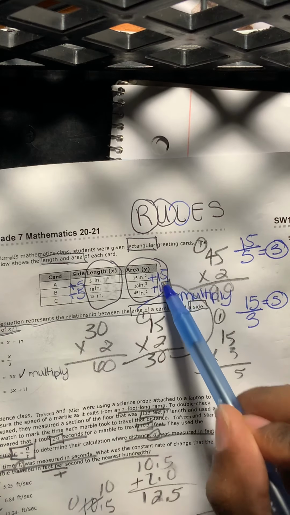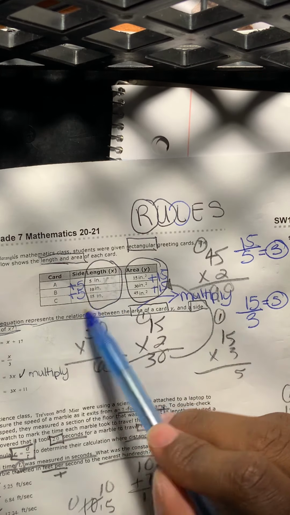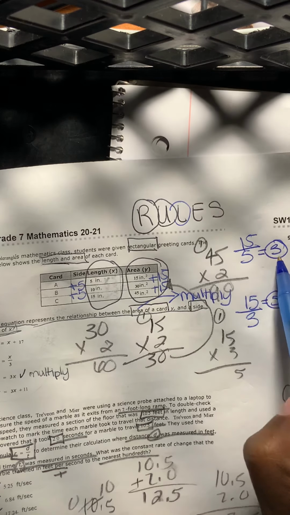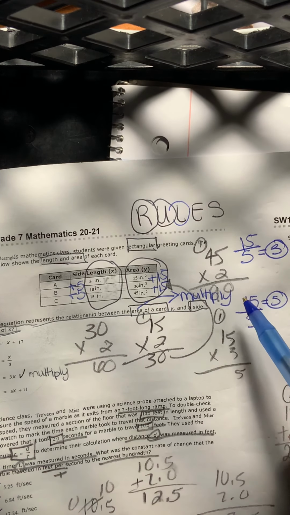This is what makes math so beautiful. We divided the change in Y, which is 15, by the change in X, which is 5. 15 divided by 5, ladies and gentlemen, is 3.